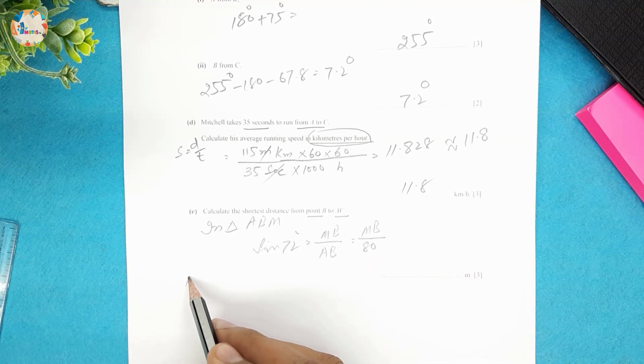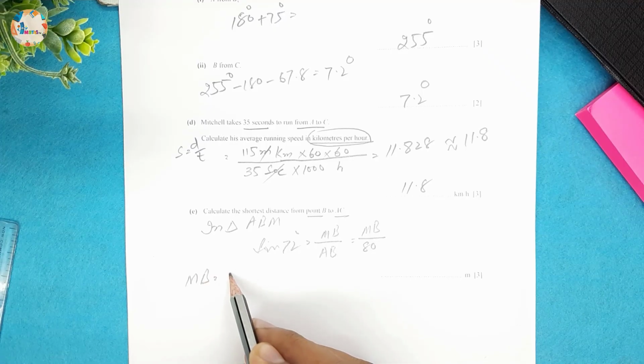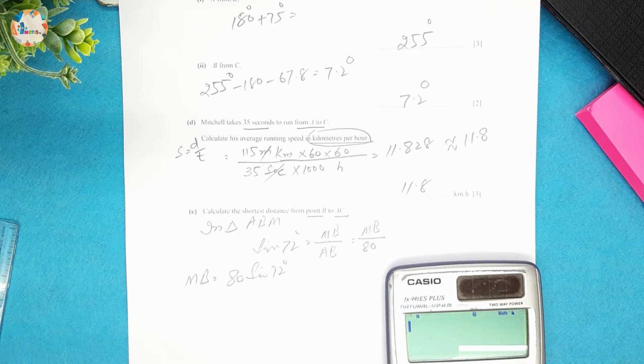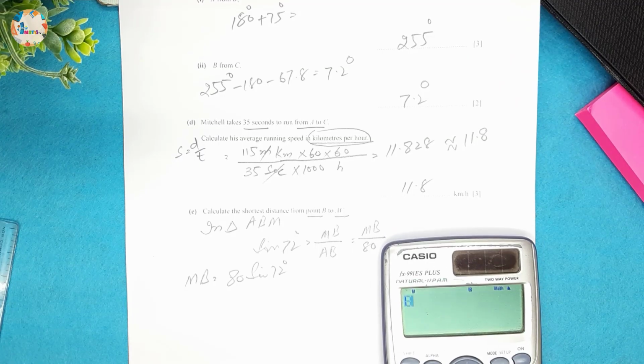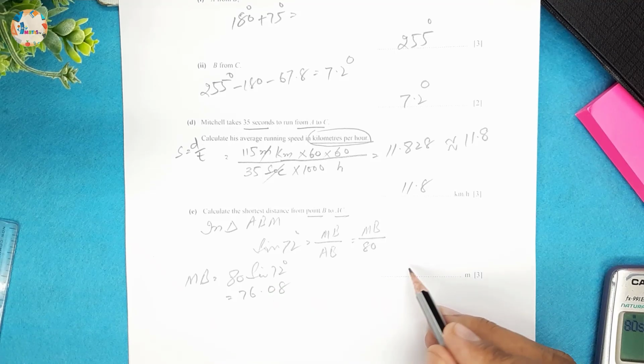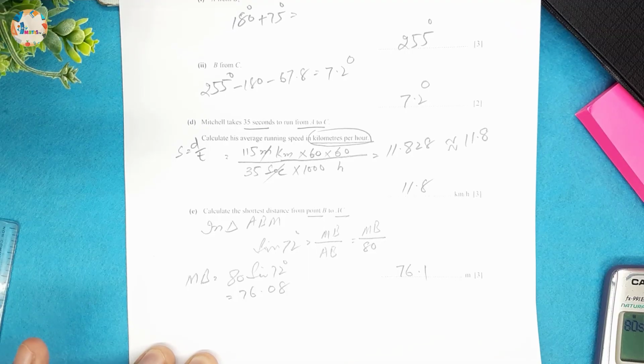Now we can find MB will be equal to 80 sine of 72 degrees, and this is resulting to 76.08. So 76.08 will be our answer. So 76.1 we can round like this one.